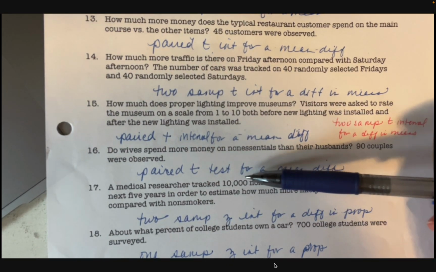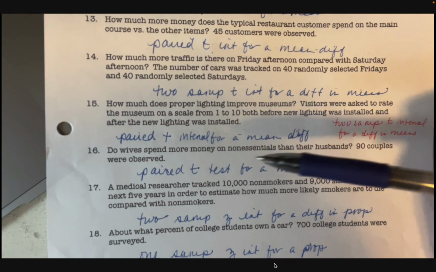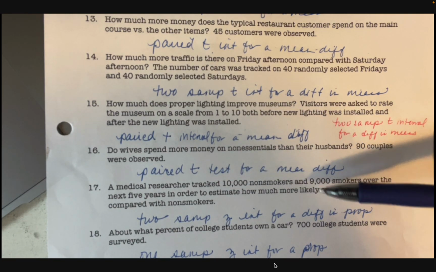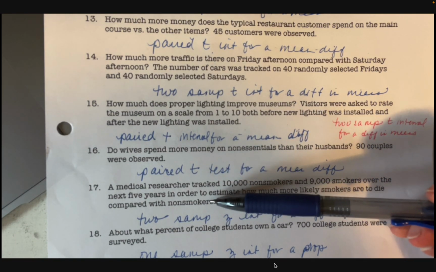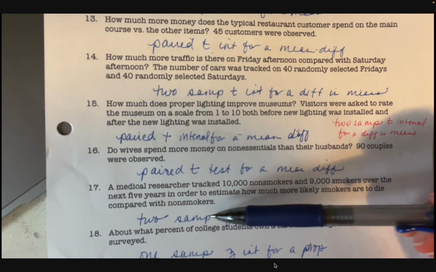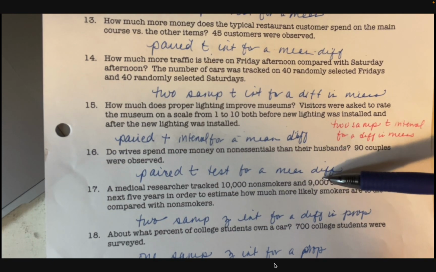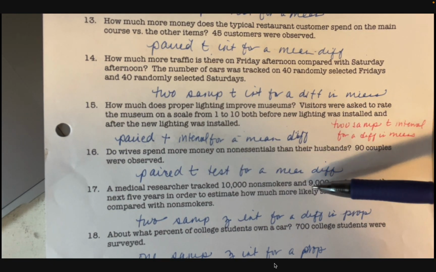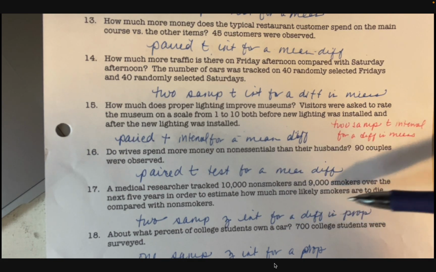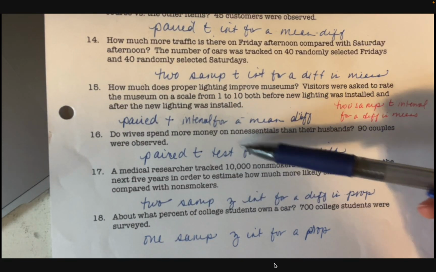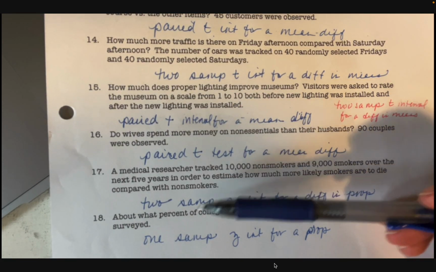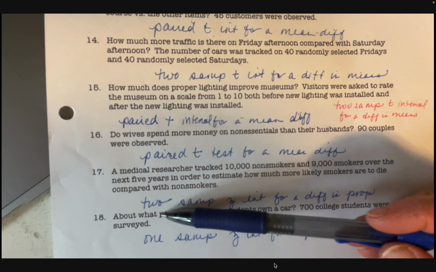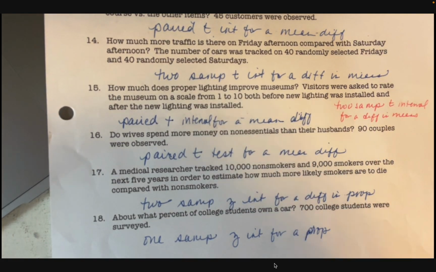Medical researchers tracked 10,000 non-smokers and 9,000 smokers over the next 5 years in order to estimate how much more likely smokers are to die compared with non-smokers. So it's a 2 sample. We got 2 groups here. How much more likely? So it's an interval, a difference in proportions. 1 sample here. What percent? It's an interval. Z interval for proportion.